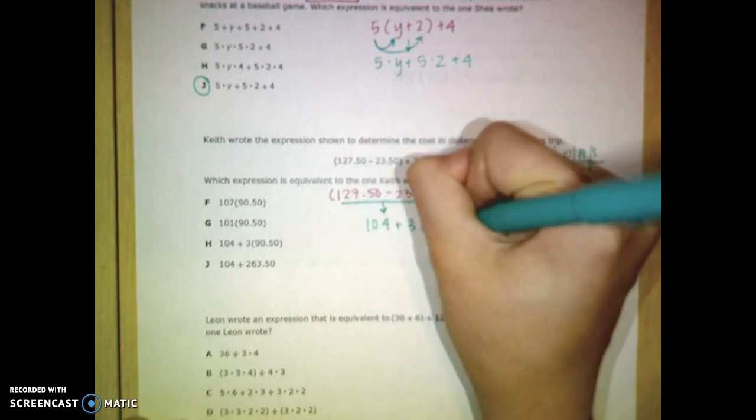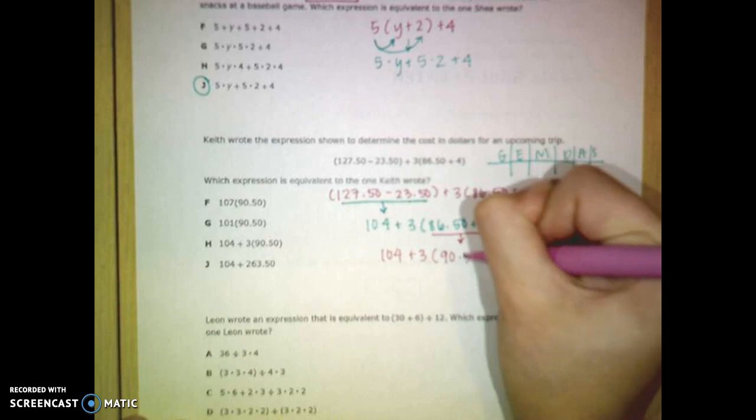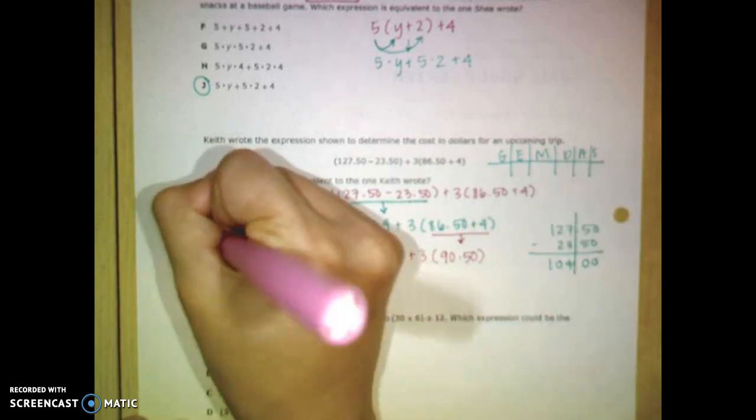Copying the rest of the expression down, 3 times 86.50 plus 4. But I'm not quite done with groups yet. I still have this other group. So I'm going to solve this one next. I have 104 plus 3 times 90.50. And as I'm checking my answer choices, I see, oh, H works perfectly.